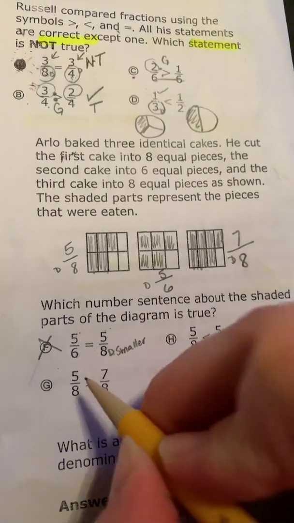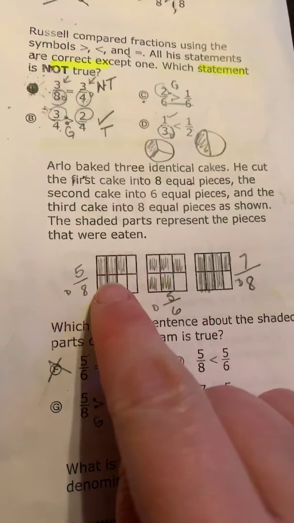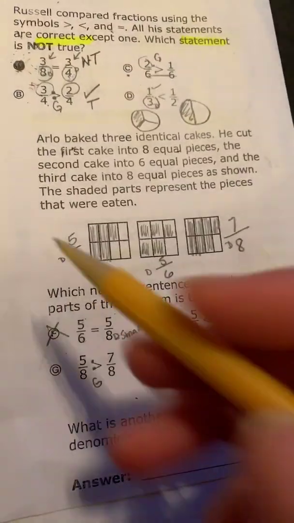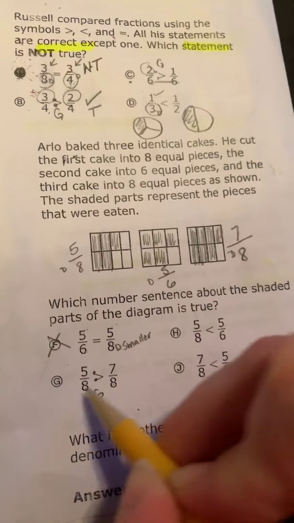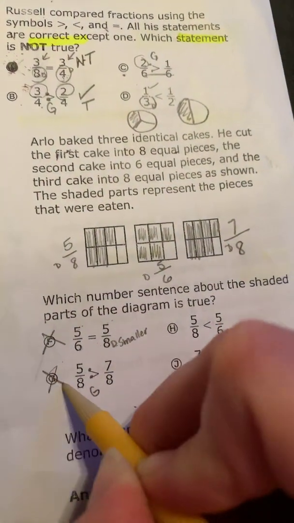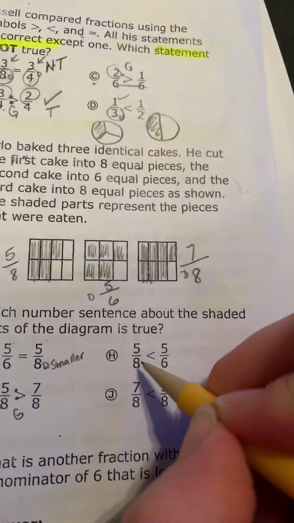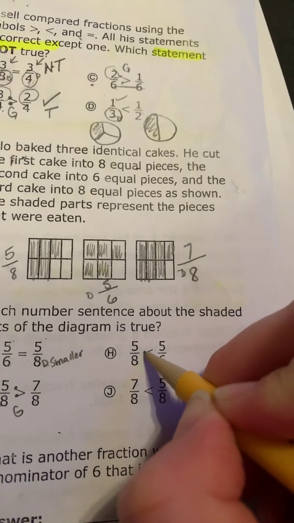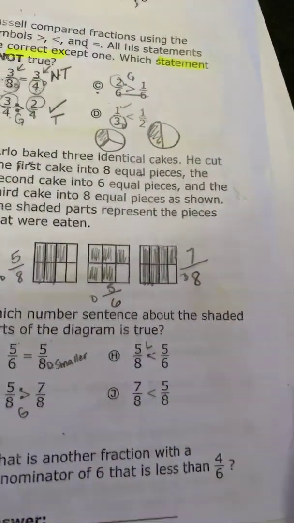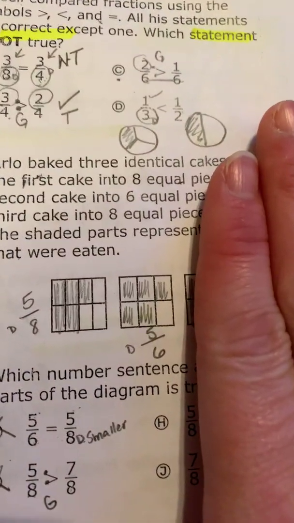5/8 is, what is the symbol? Greater, yet 2 dots are greater than 1. Does 5/8 have more than 7/8 shaded? No. Not only that, if they're both in 8s, 5 out of 8 is going to be less than 7 out of 8. And ask the kids to reason that too, at this point. 5/8 is 1 dot, less. 5/8 is less than 5/6. Is 5/8 less than 5/6 in shading?